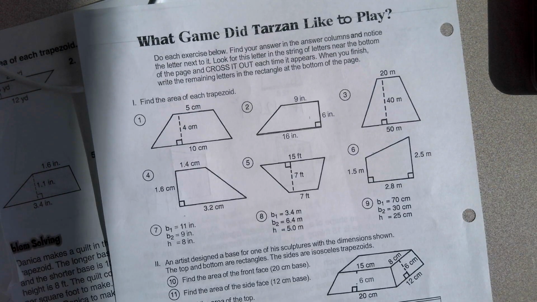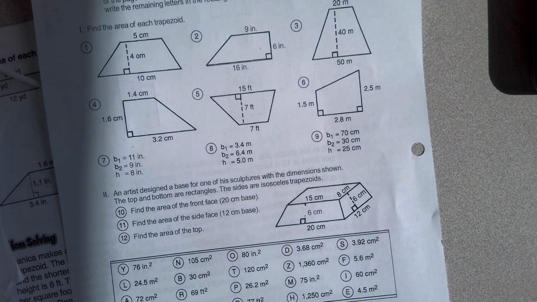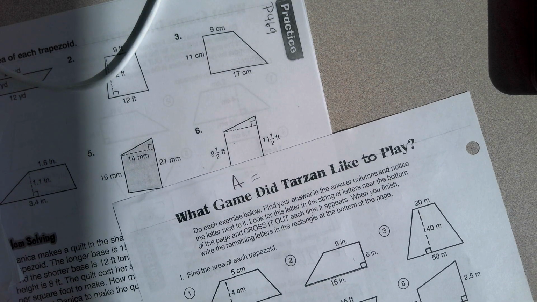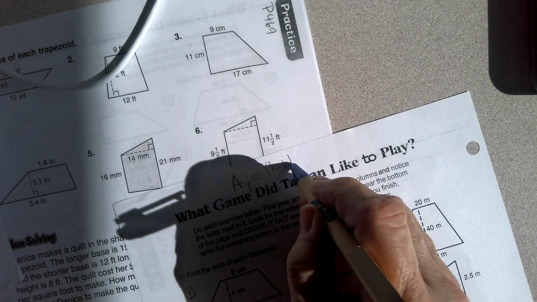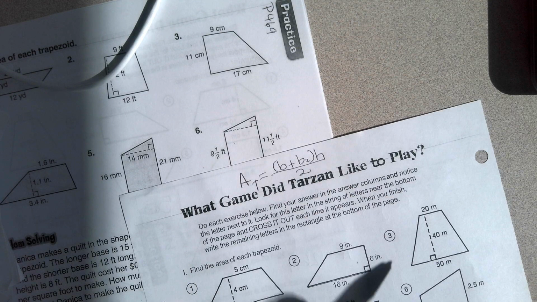Okay. Doing the D58. So we're going to go to your number 6. We're going to do a couple of your decimal problems. Again, you might want to write the formula here again. The area for the trapezoid is the sum of the two bases times the height of the trapezoid divided by 2.